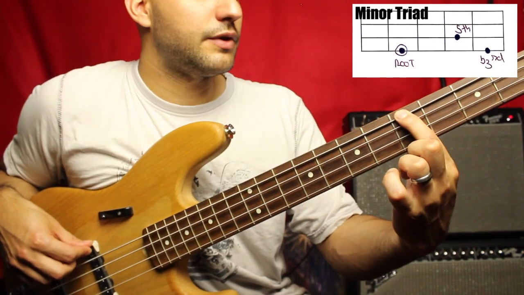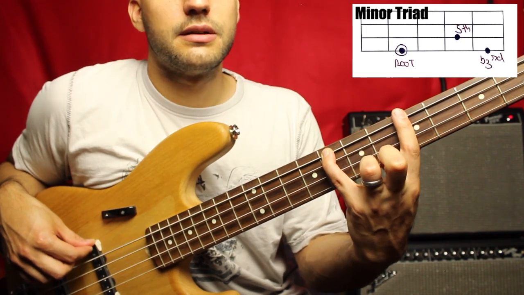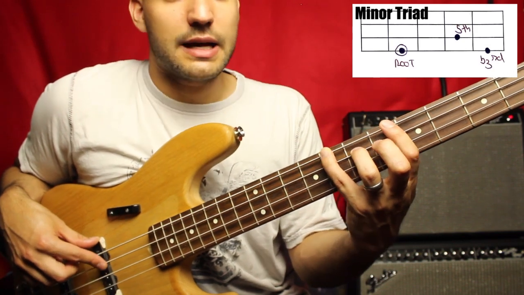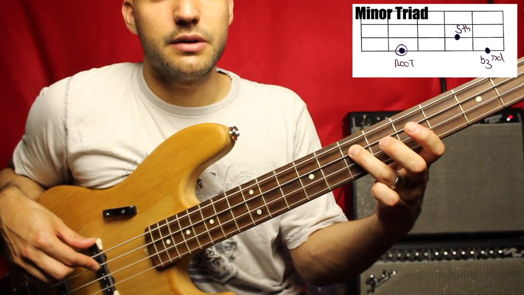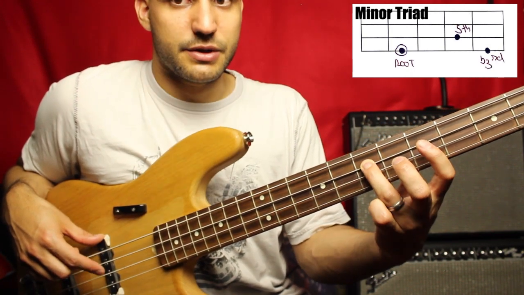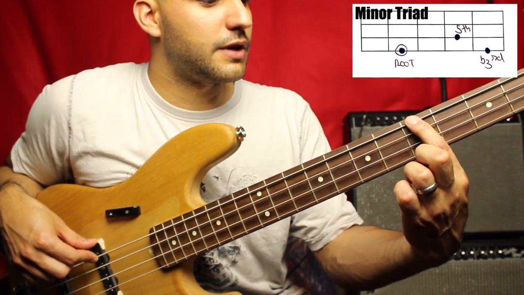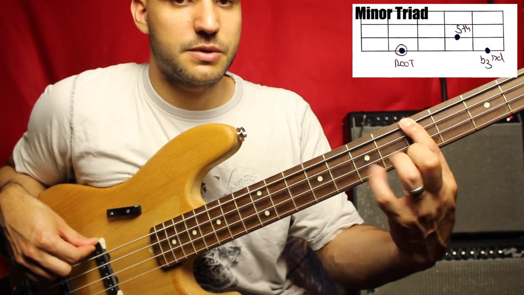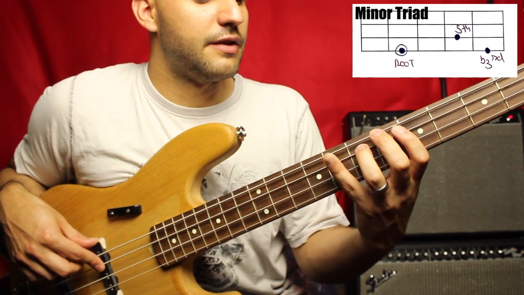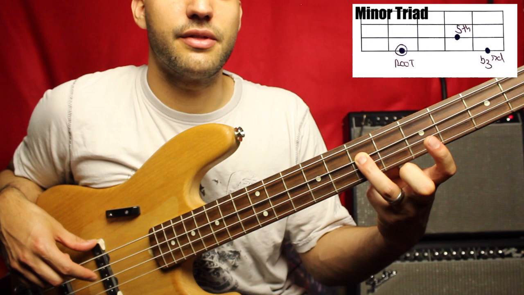So finger number one on the fifth fret, top string, and then the next note is on the eighth fret on the top string as well. And then the last note is going to be with your third finger on the seventh fret on the third string. So we have finger number one, fifth fret, top string. Finger number four, eighth fret, top string. Finger number three on the third string on the seventh fret.